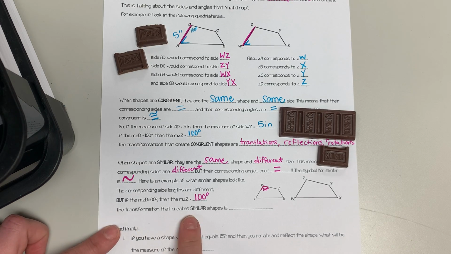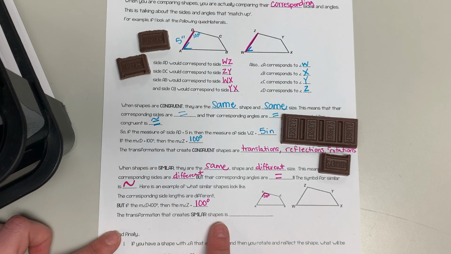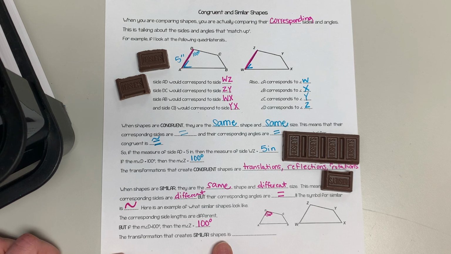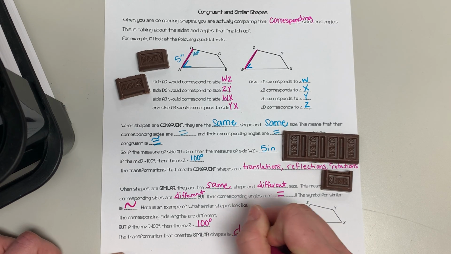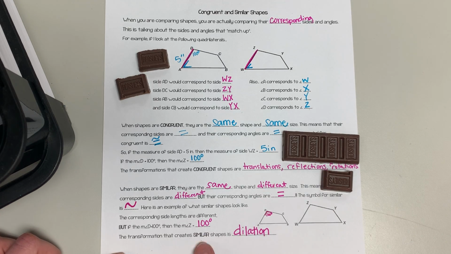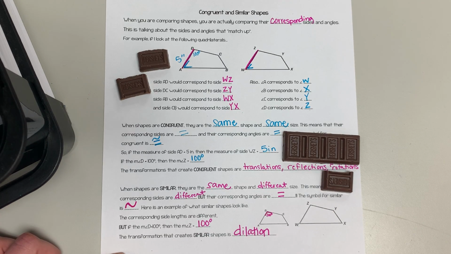The transformation that creates similar shapes, do you remember from our lesson yesterday? Which shape changes size? Think about when you closed your eyes and opened your eyes and looked at the light switch going on and off. A dilation. Dilations create similar shapes because they change the size.